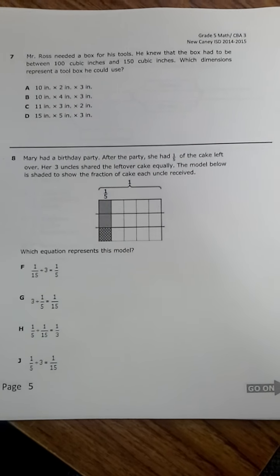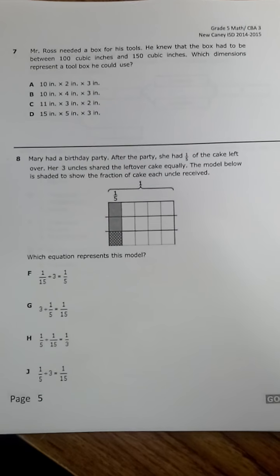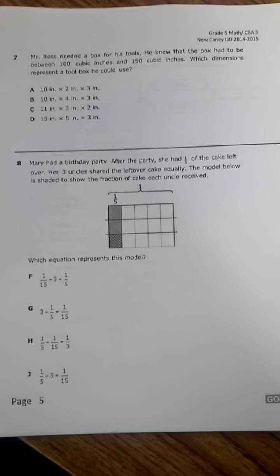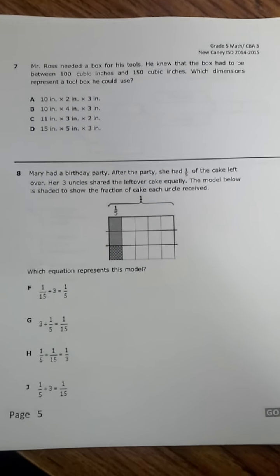Number 8. Mary had a birthday party. After the party, she had 1/5 of the cake left over. Her 3 uncles shared the leftover cake equally. The model below is shaded to show the fraction of cake each uncle received. Which equation represents this model?